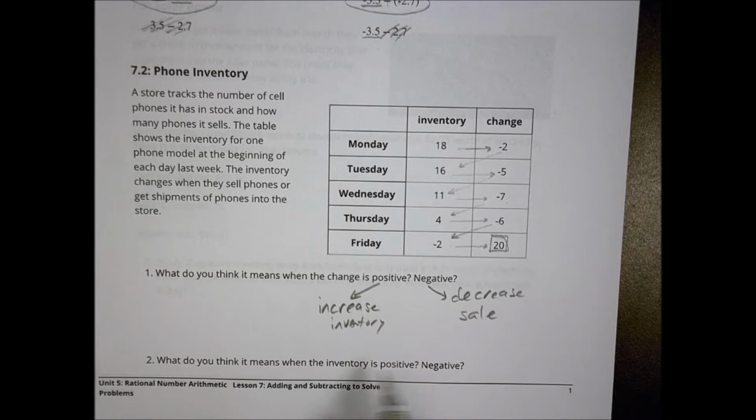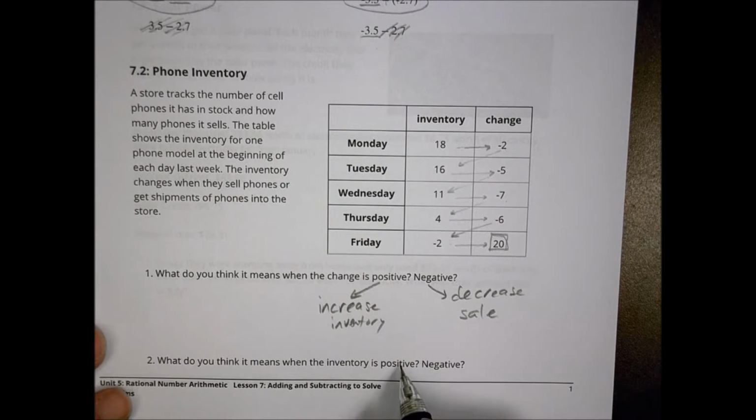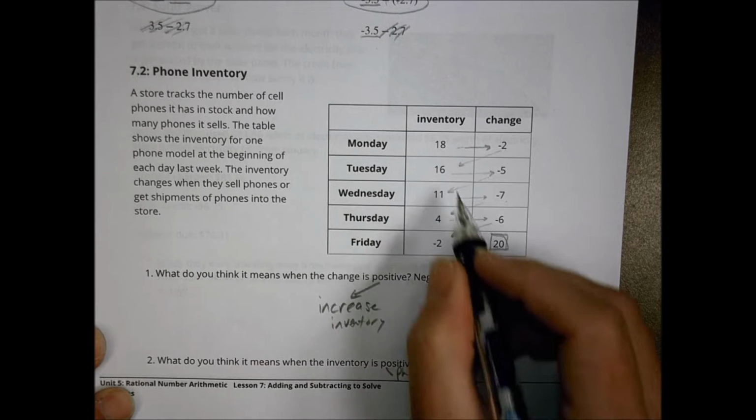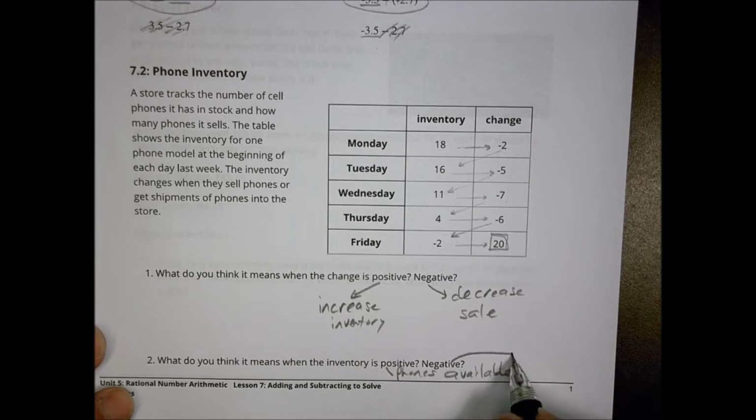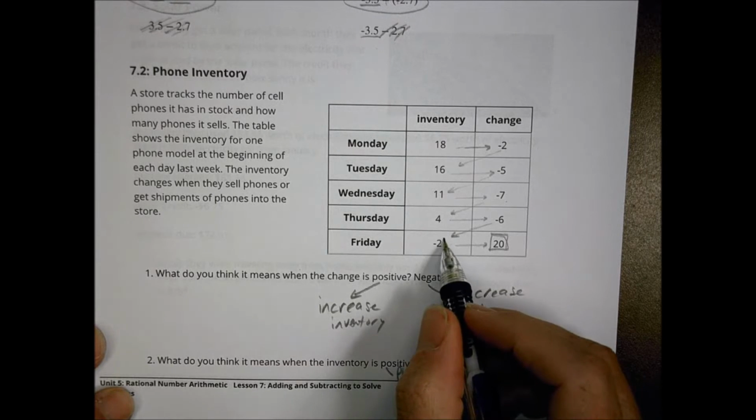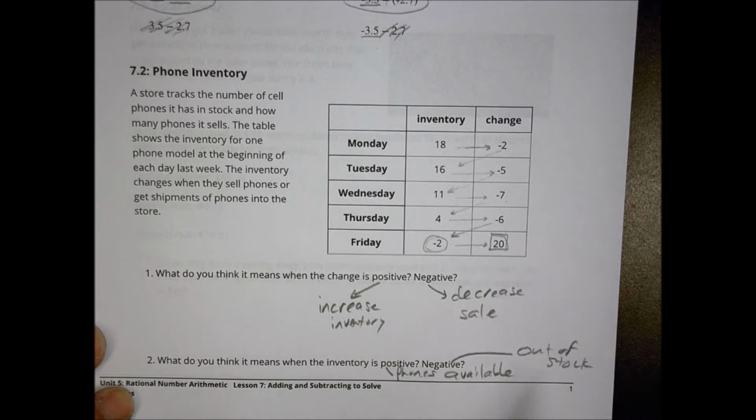So what do you think it means when inventory is positive? When inventory is positive, it means they have phones available to sell. They can sell things, right? They're available to sell, no problem. When it's negative, it means they're out of stock. So when the inventory is negative 2, it means they don't have phones to sell, they're short 2. In fact, they probably already pre-sold 2 to somebody else, and they have to get them to that person in time.